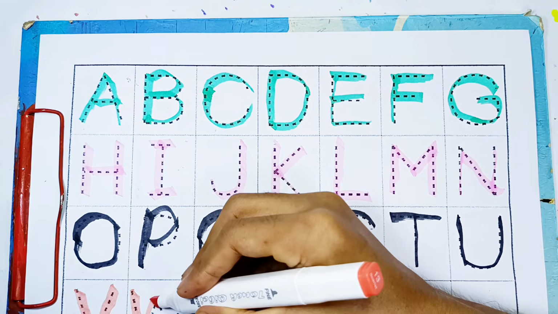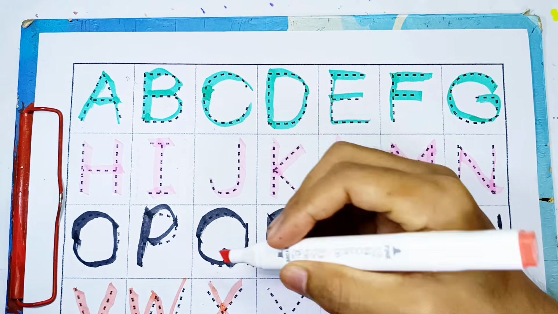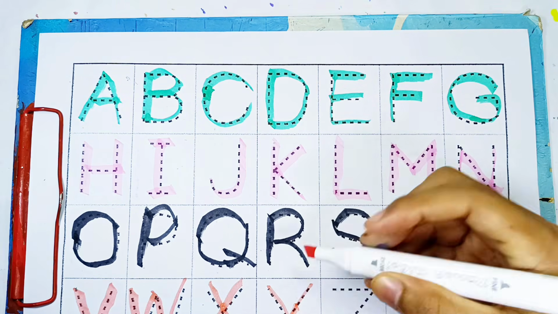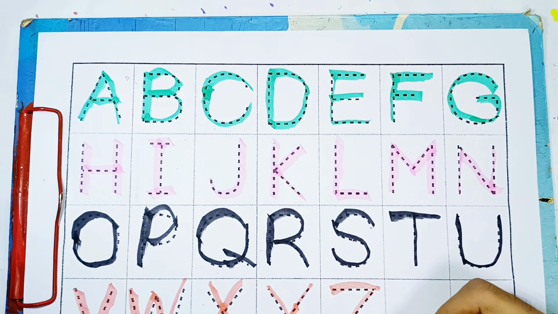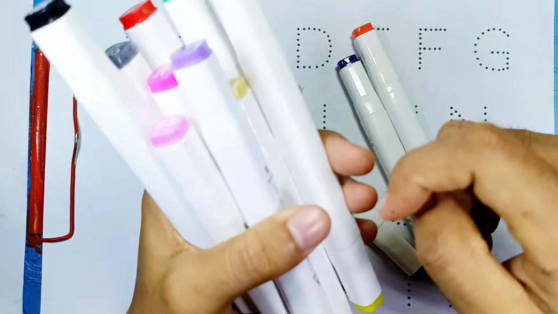V, W, X, Y. The last one is Z. Light violet color. Stay with us. Persian blue color. Scarlet color, exactly.